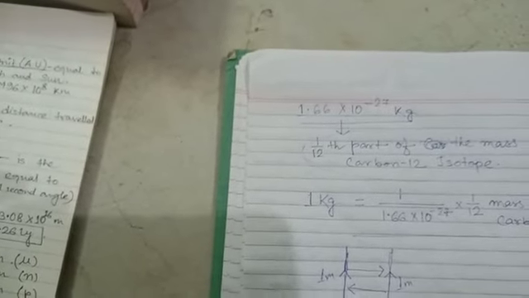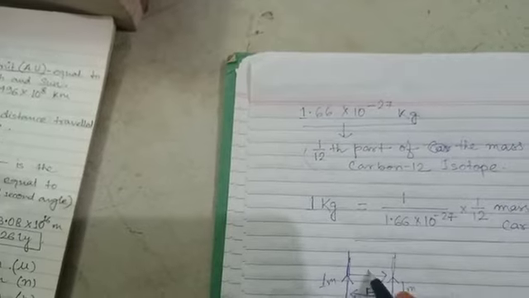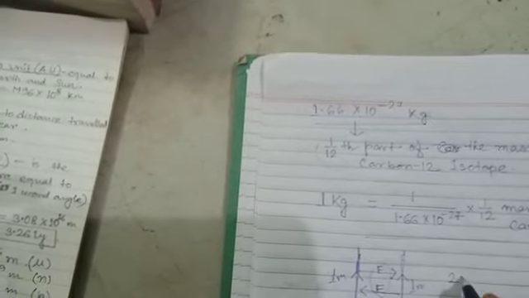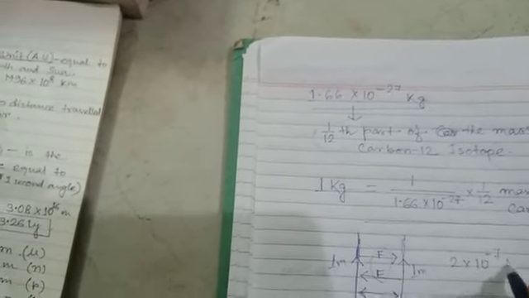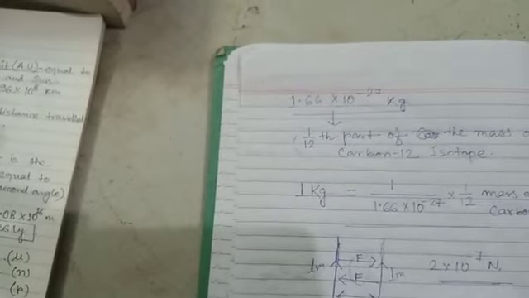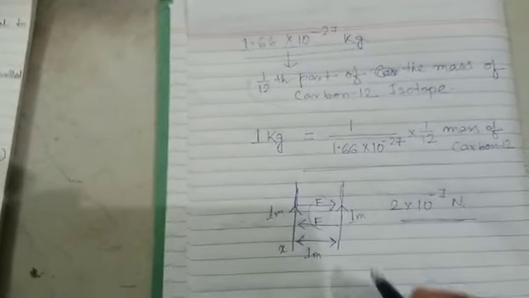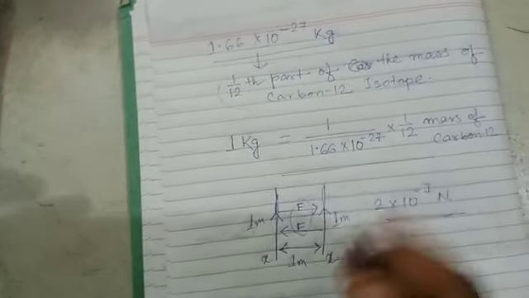This is the distance between them. These forces must be equal to 2 into 10 to the power minus 7 Newton. Then for flowing some current, if we take x value of current through one and similarly x value of current through the other.